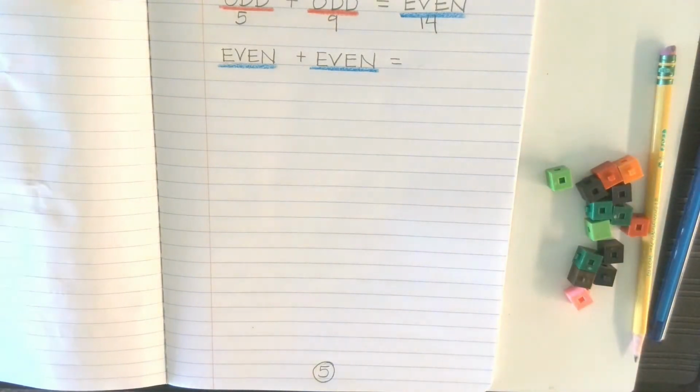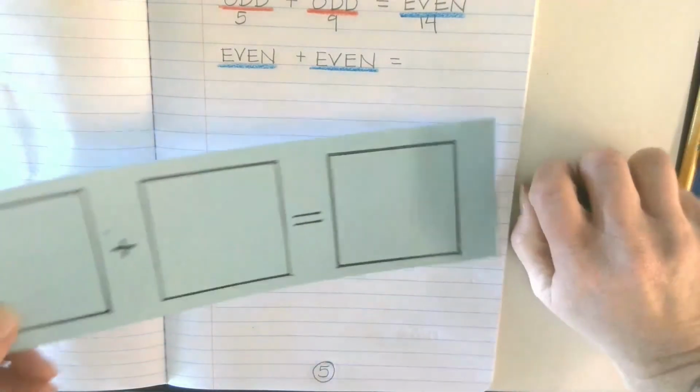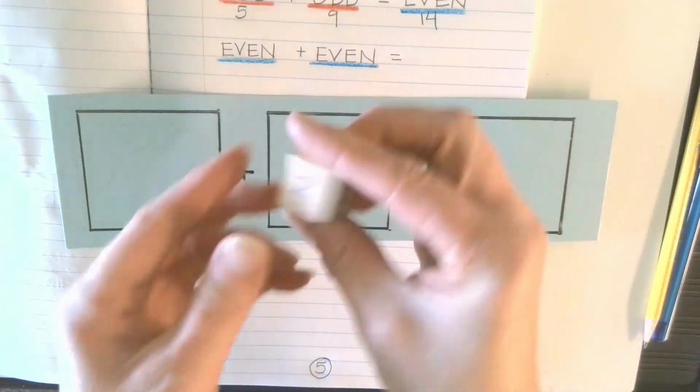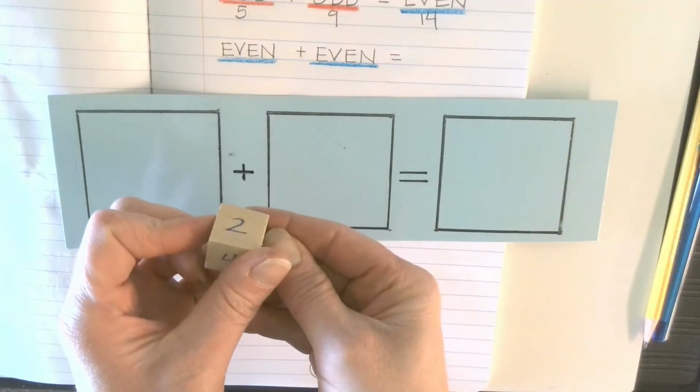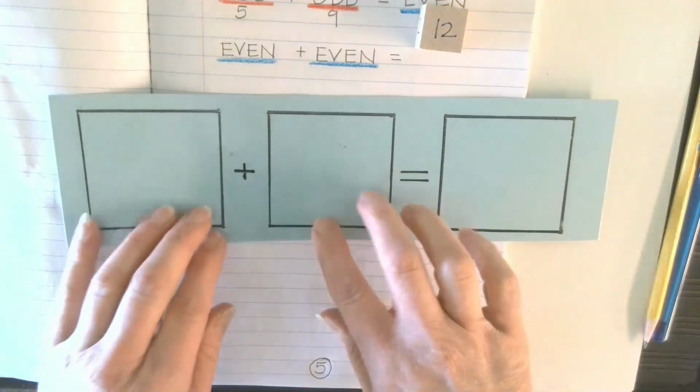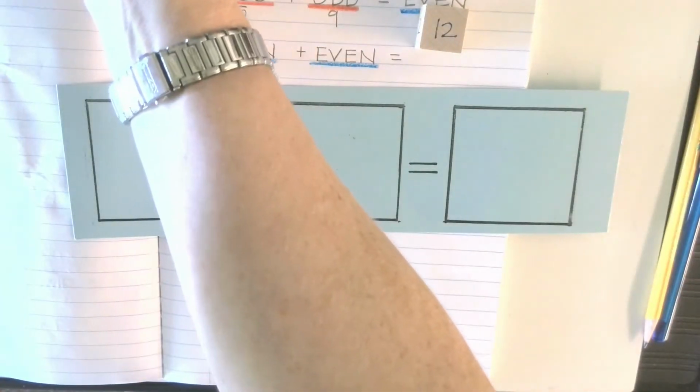So again, I'm going to get out my number sentence. And this time, I'm going to roll my dice that has even numbers on it. I'm going to roll 1 here, and I got 12. Wow. So I'm going to have to count out 12 cubes.